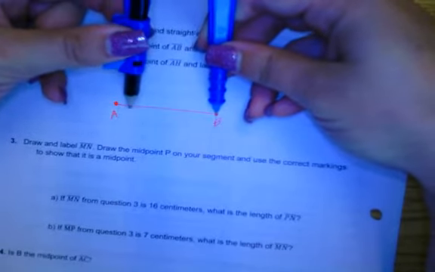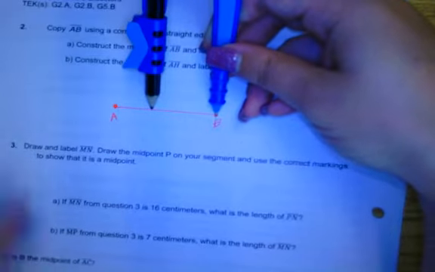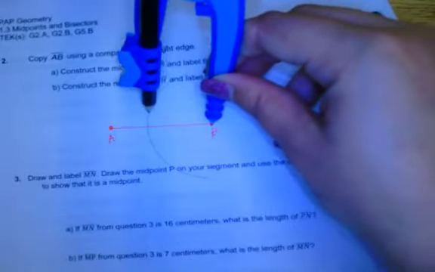You just want it to be barely over halfway. And once you have it over halfway, you are going to make a half circle. I find it easier to rotate my paper than it is to rotate the compass. So I just put pressure on the point and then I just spin my paper.